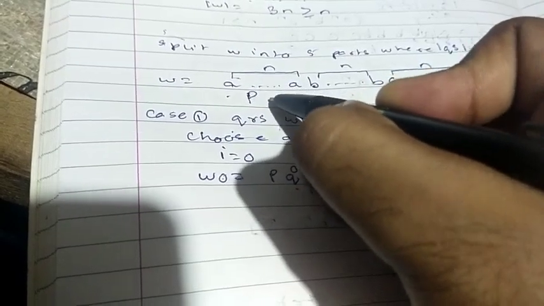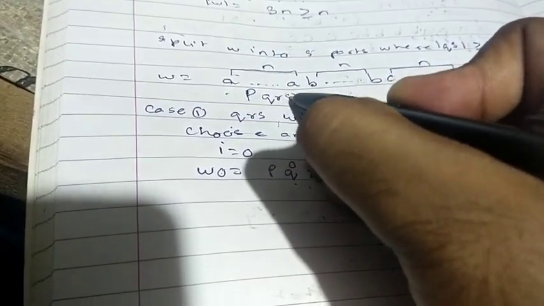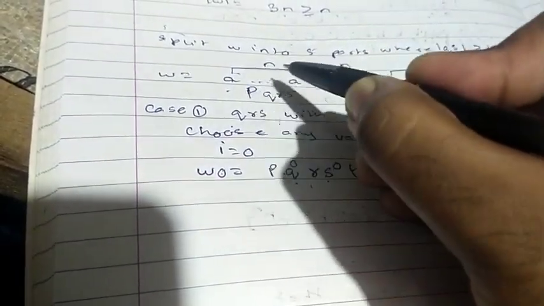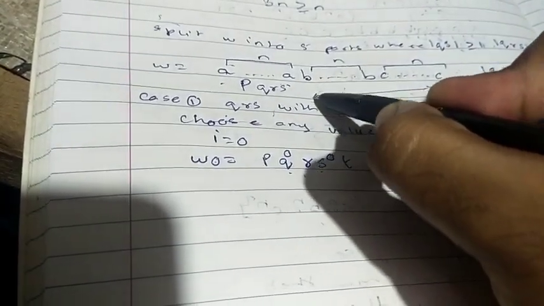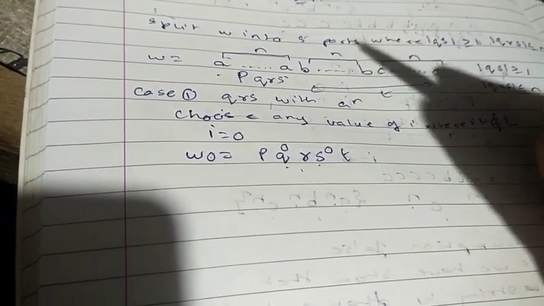How will it be placed? It will be placed like P, QRS is placed, all of this is placed within N, and the rest of the thing is T. Okay, this is one case of how it can be placed.